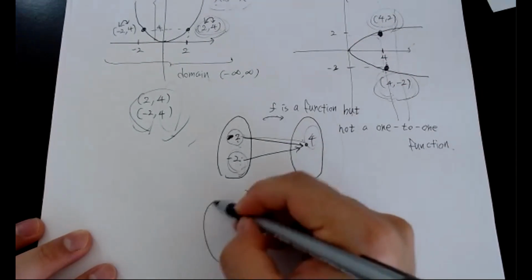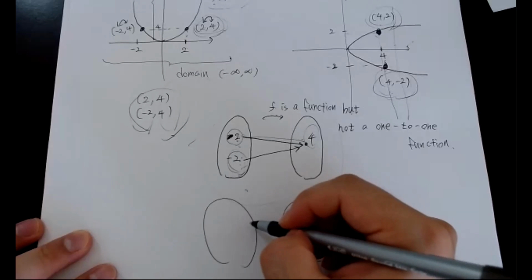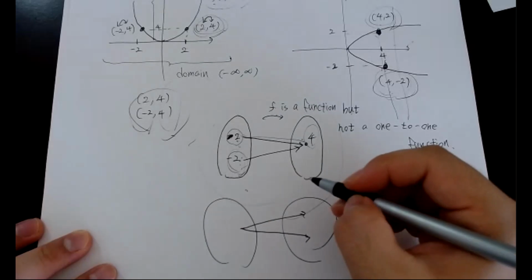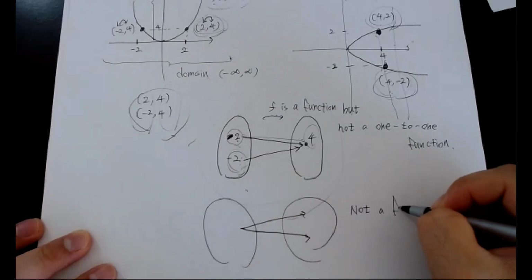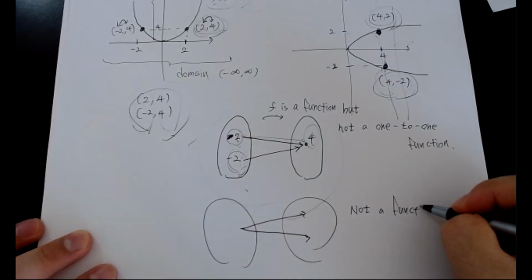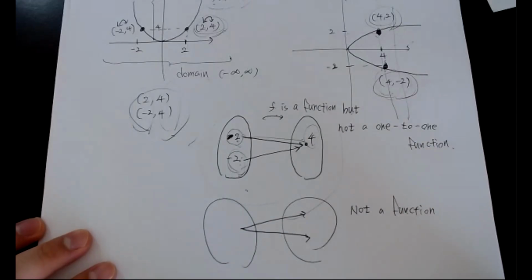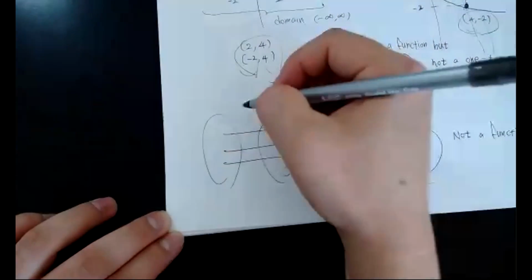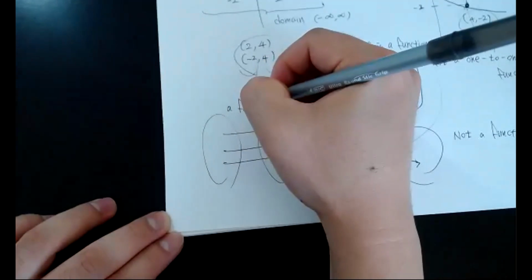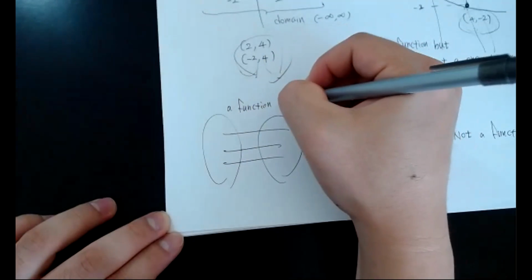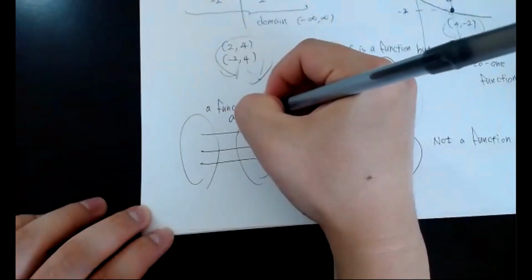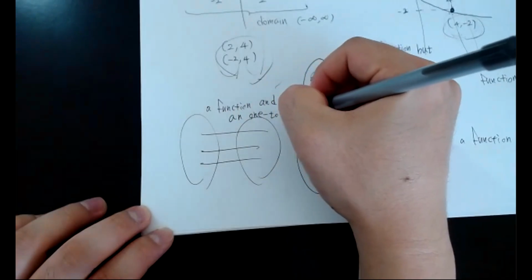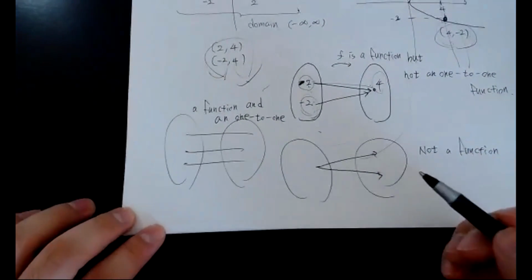Okay, then what about this? This is a domain and range right there. What about if we got this? Then this is not a function. That region is not a function. Okay, mind this. Now if we got this one, then this is a function and this is a one-to-one function. Okay, one-to-one function. Okay, mind this.